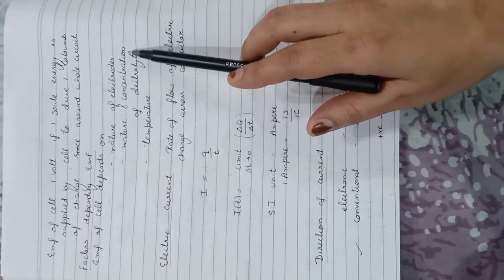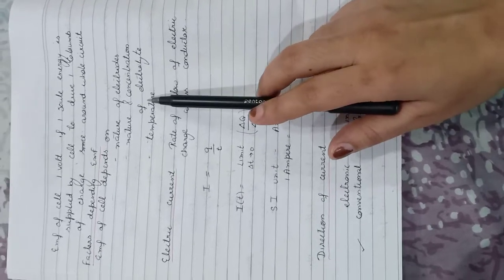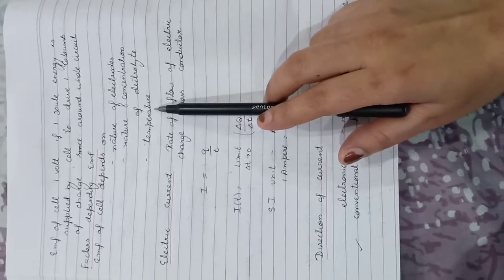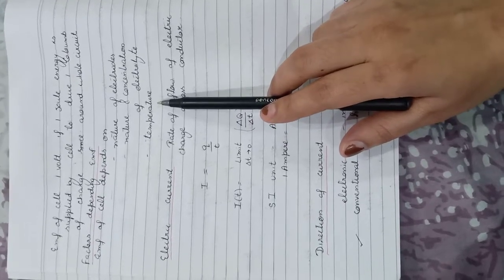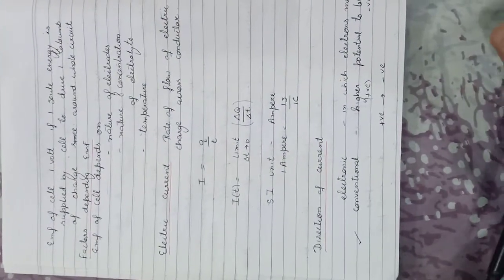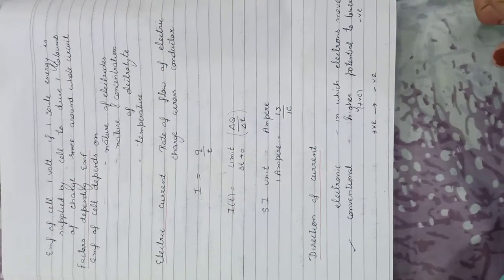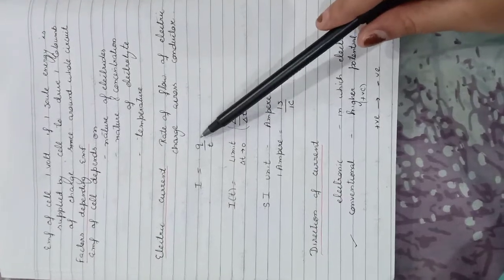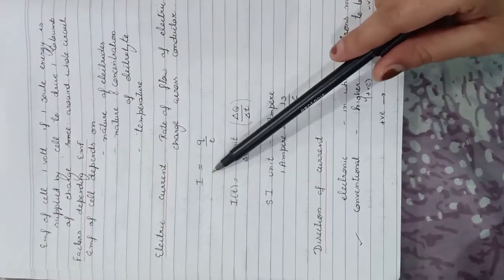Now the factors on which EMF depends. EMF of the cell depends upon the nature of the electrode, obviously which type of electrodes you are using. Second is the concentration, how much their concentration is, right? And temperature. It also depends upon the temperature, whether the temperature is high or low. Now next is the electric current. What is the proper physical definition of electric current? That is the rate of flow of electric charge across the conductor. How much charge is moving per unit time is known as current.